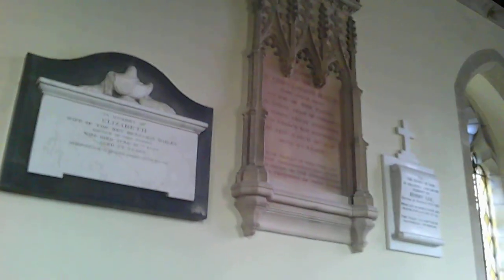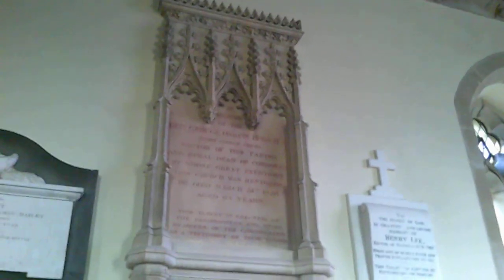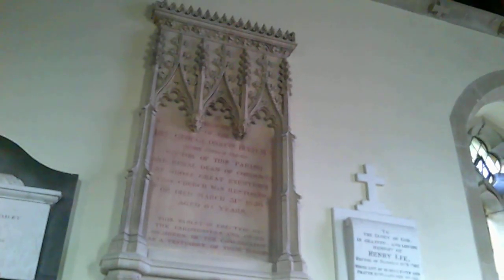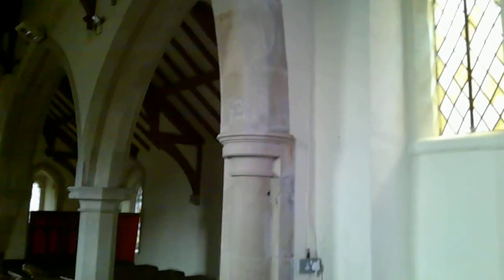Here we have some memorials to do with clergy. In particular, in memory of Elizabeth, wife of the Reverend Benjamin Bailey, rector of this parish, who died June the 19th, 1859, aged 72 years. To depart and to be with Christ is far better. The great memorial here is to the Reverend George Onions Bird, M.A., Christ Church, Oxford, rector of this parish and rural dean of Condover, by whose great exertions the church was restored. He died March the 31st, 1856, aged 64 years. So the current appearance of the church, particularly these pointed arches and the windows, have a lot to do with this man, George Onions Bird.